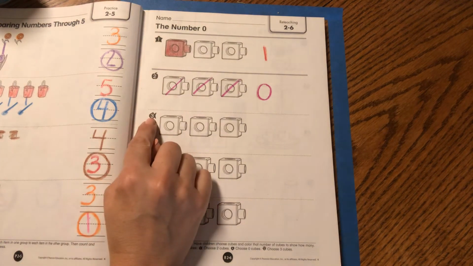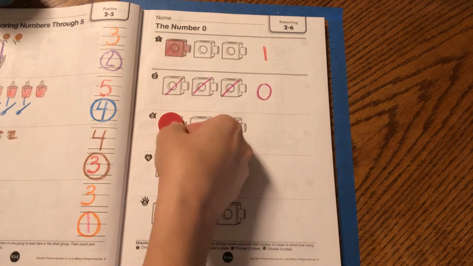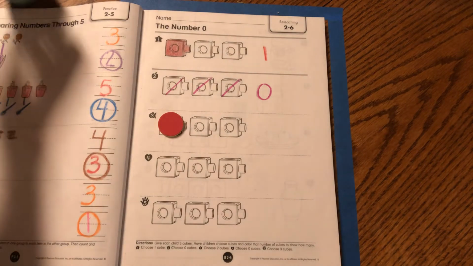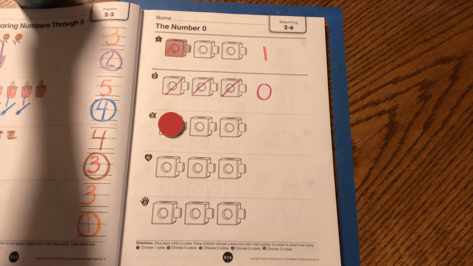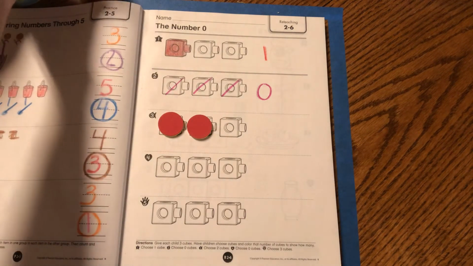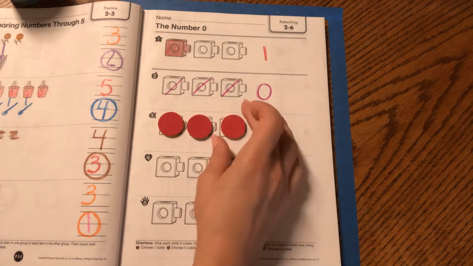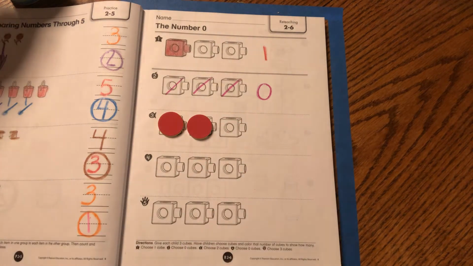Now, for number 3 with the little fish, let's show 3 fully shaded in. So let's represent 3 with our dots covering our cubes. 1, 2, and 3. Just like this. But my directions say that I just want to choose 2 cubes. So I will take one of those dots away.